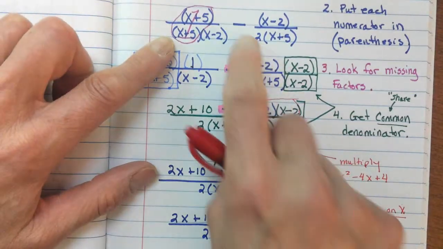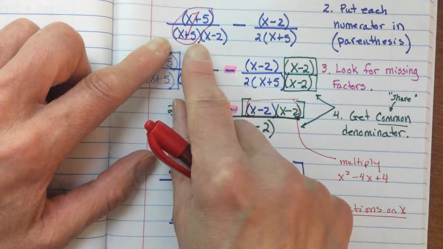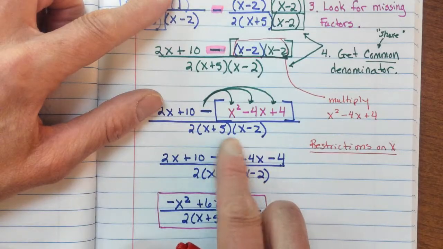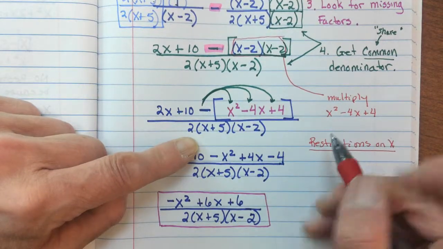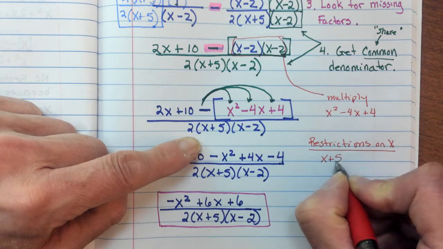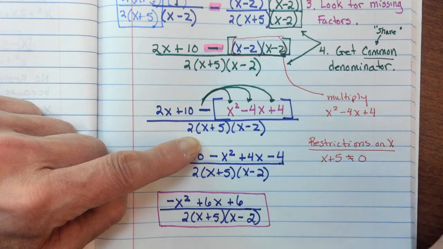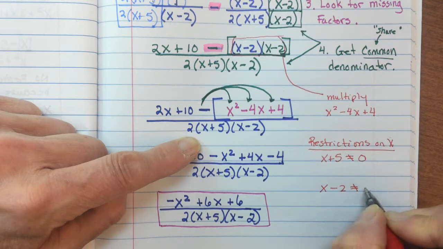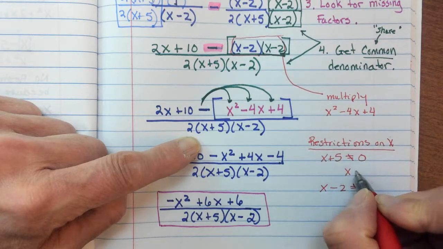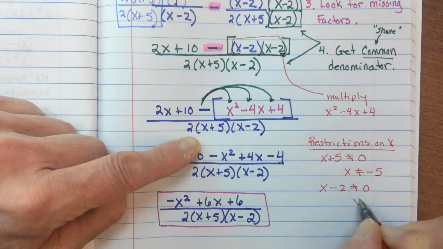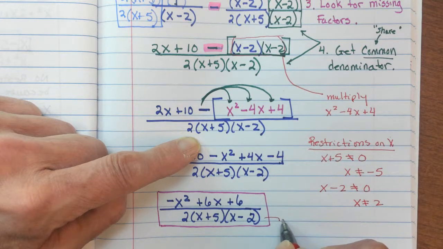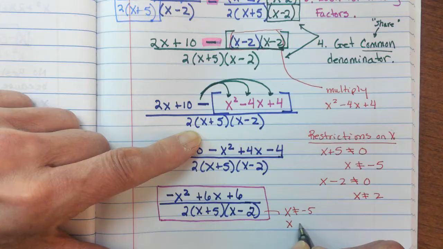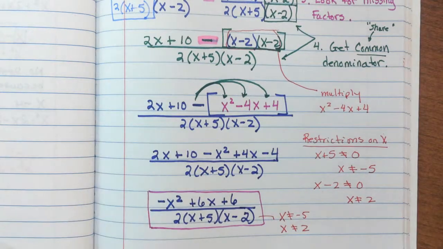So I'm going to do two things. I'm going to look at my original, which was x plus 5, x minus 2. These two are the same, so I only need to do it once. If I look back where I got a common denominator, I see it as the same. So my denominator, x plus 5, cannot have a value of x that would make it 0, and my factor x minus 2 cannot have a value of x that makes it 0, which means I have the restrictions where x cannot be negative 5 and x cannot be 2. So here, as part of my simplification, I would say x cannot be negative 5 and x cannot be 2. So that is my full answer.